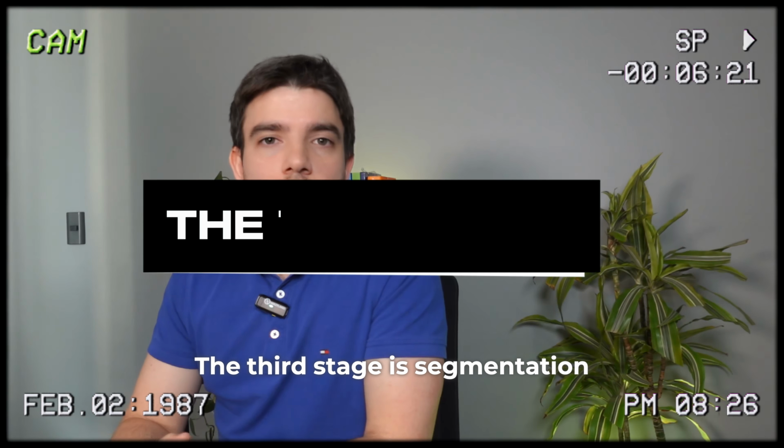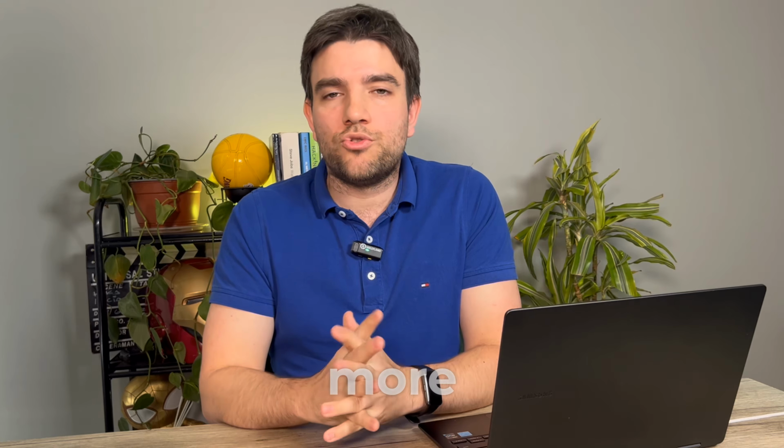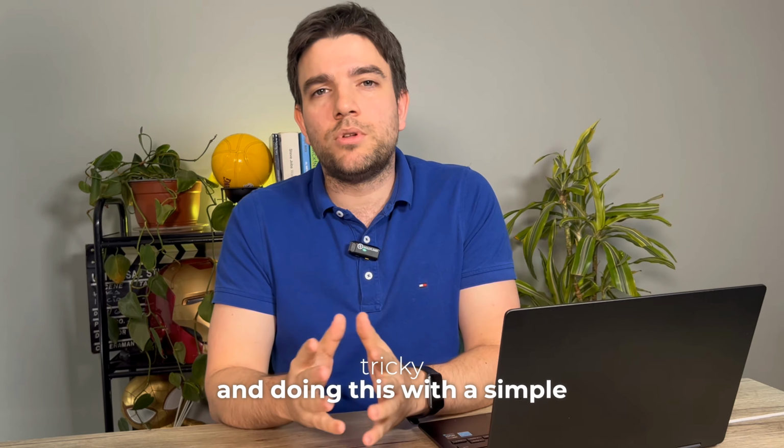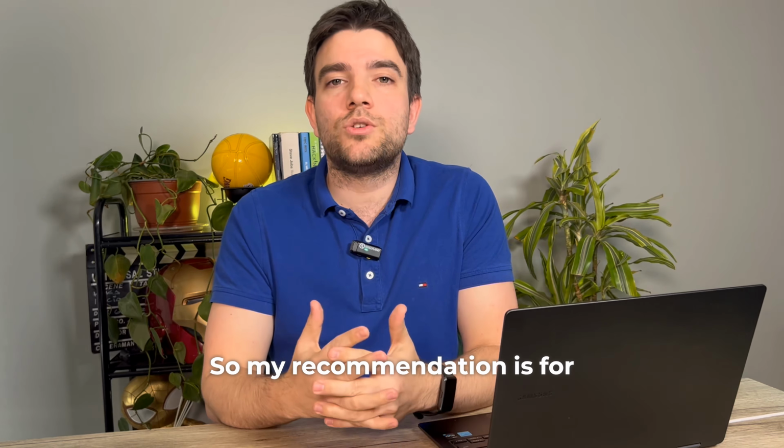The third stage is segmentation and personalization. In this case, it starts to get more tricky, and doing this with a simple spreadsheet starts to become really difficult. So my recommendation is for you to search for different services such as Datalemons.